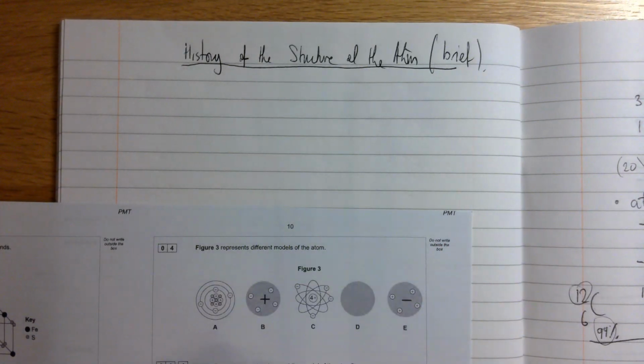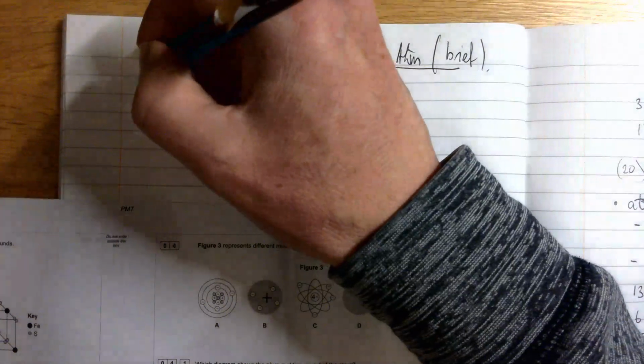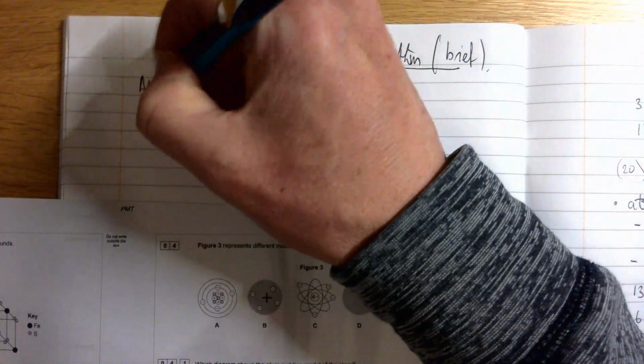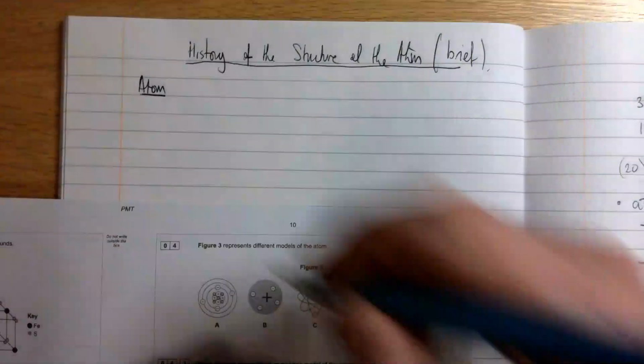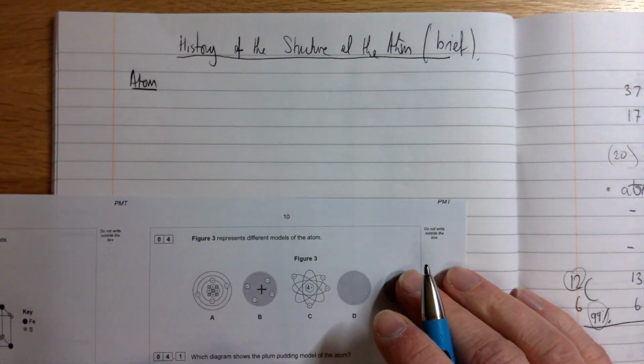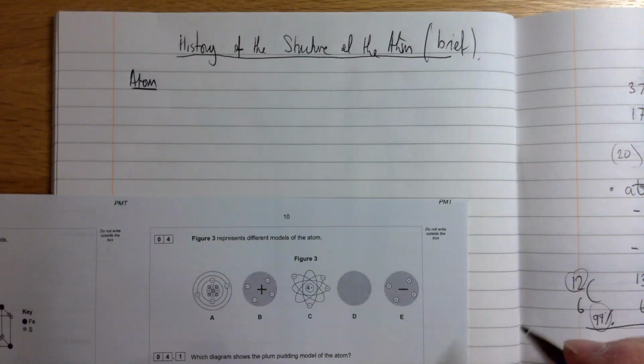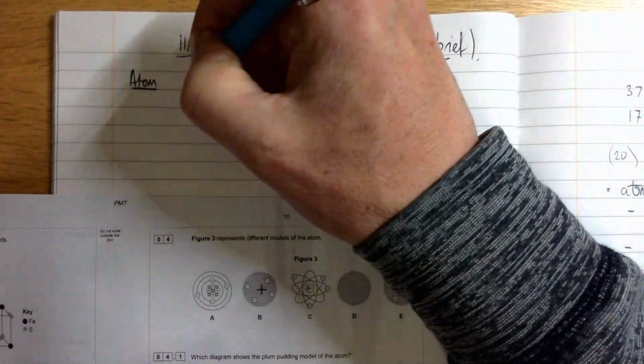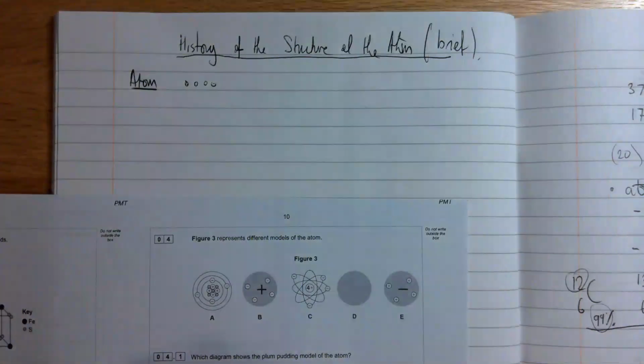suggested that the building block of all matter is atoms, and you should know that atoms are considered the building blocks of all matter. And so he just assumed that there's these little circles, if you like, right? Nice and simple for now. You're not going to be asked about Democritus.